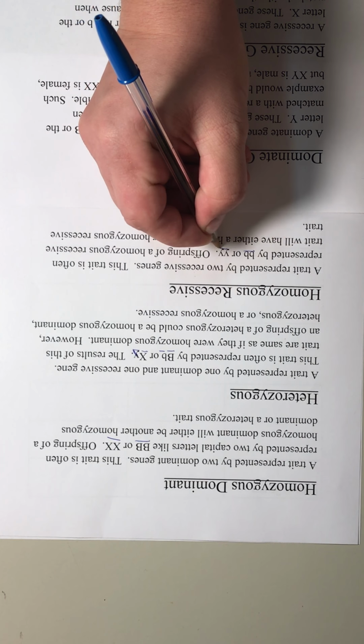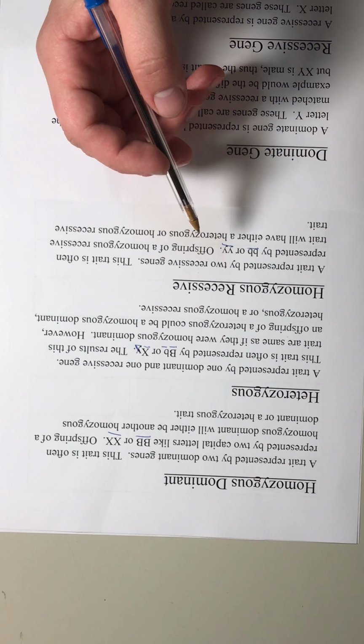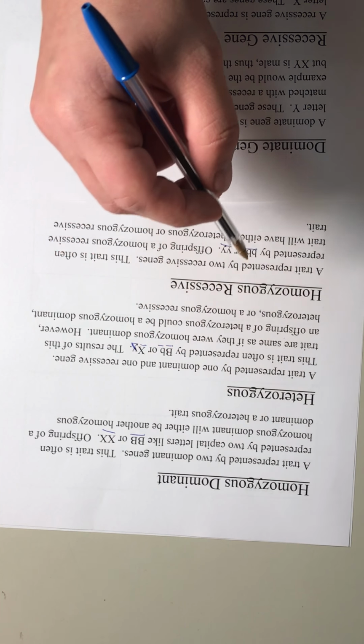This trait is often represented by little b, or little y. Offspring of a homozygous recessive trait will either be heterozygous or homozygous recessive. In other words, if you have blue eyes, you can't have a child who will be homozygous dominant. They can only be heterozygous or homozygous recessive.